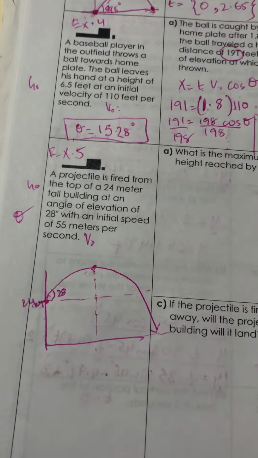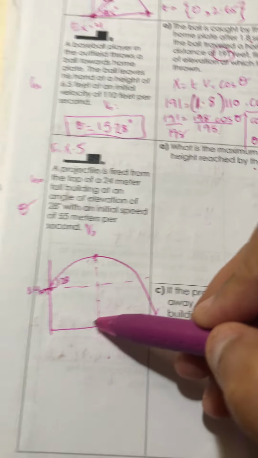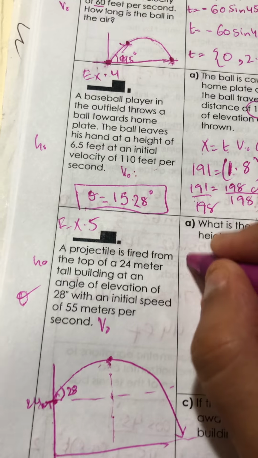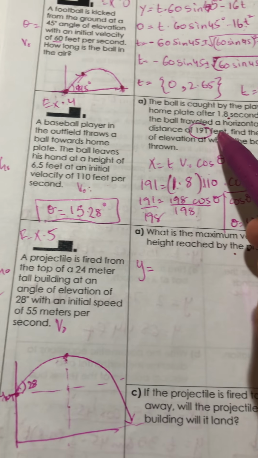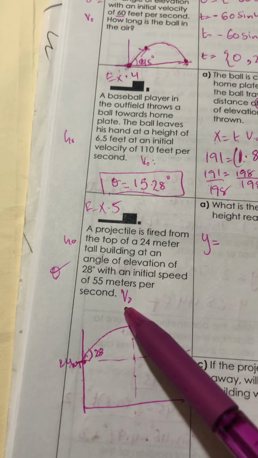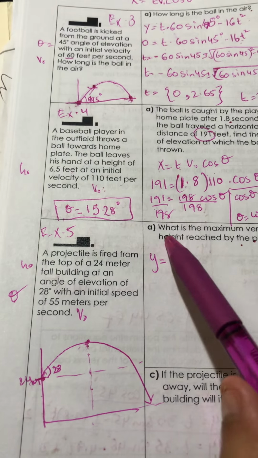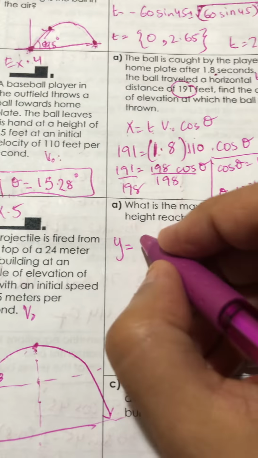Okay, so because they're asking to find the vertical height, we are going to use the equation y equals t. So I'm going to use this equation, y equals t, which is, did they give us t? No, they didn't give us t. That's what is the maximum vertical height reached by the projectile. Okay, yeah, we're going to use this.